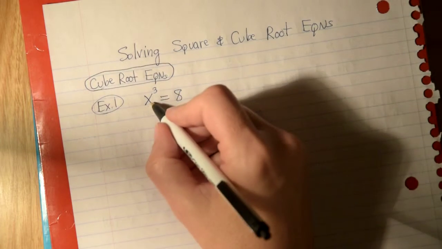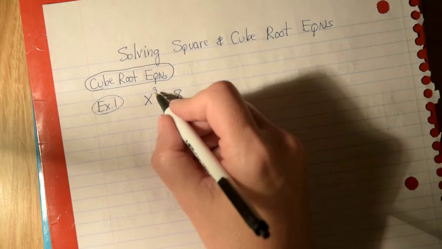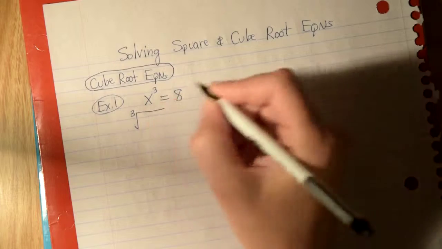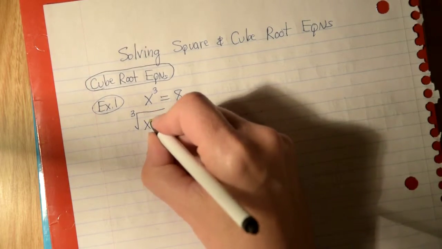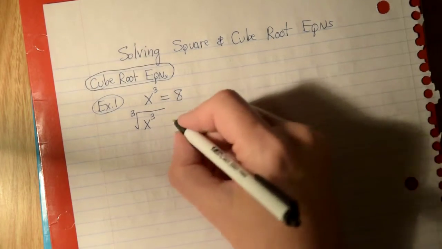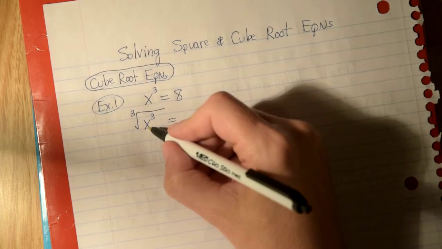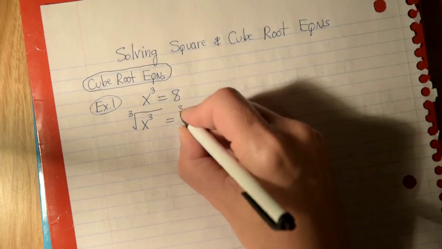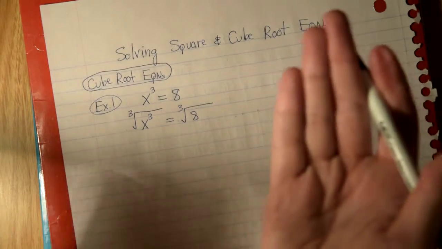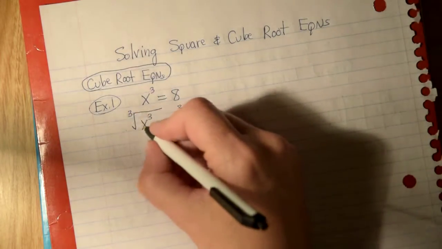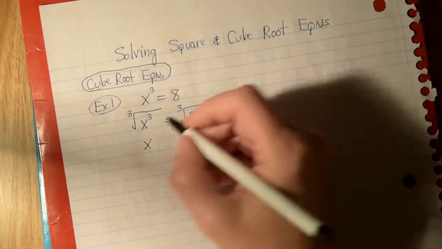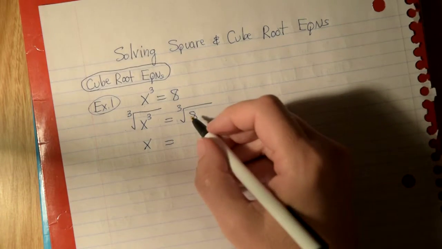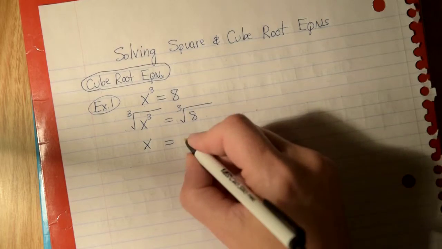So your first step to get x alone is to undo this cube. And a cube root cancels a cube. They undo each other. That's how I'm going to get x by itself. But if I cube root the left side, I have to also cube root the right side, so my equation stays balanced. Now these two cancel out, and I just have the number I started with, which is x, equals the cube root of 8 is 2.